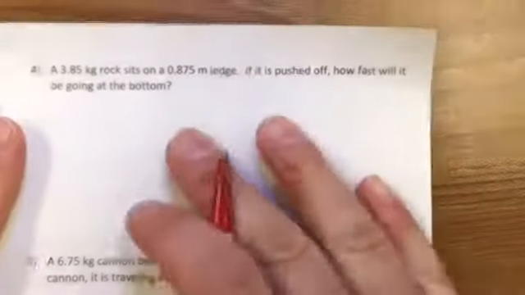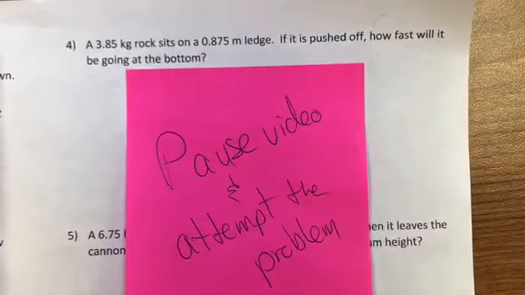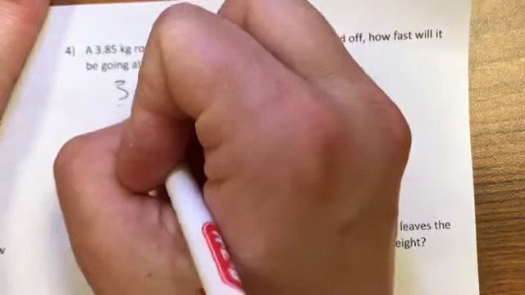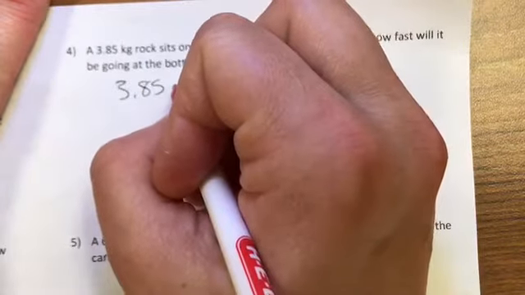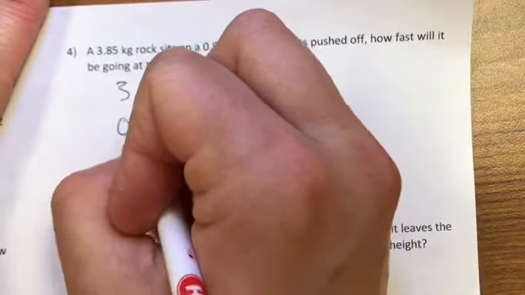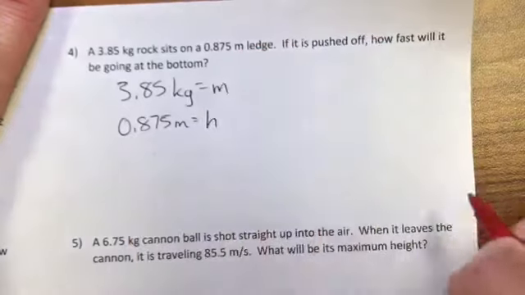All right, next problem, pause first. 3.85 kilograms measures mass. 0.875 meters ledge, that's going to be your height.